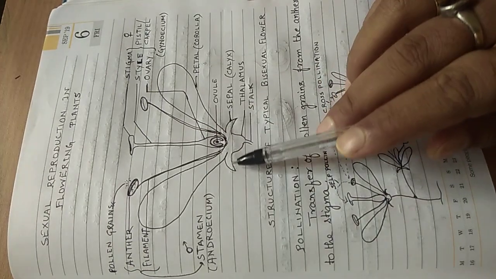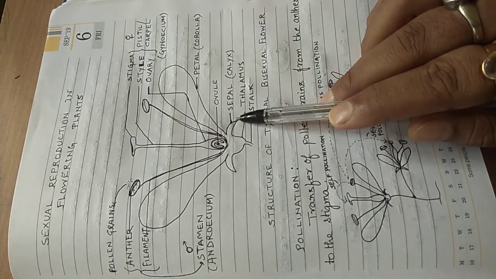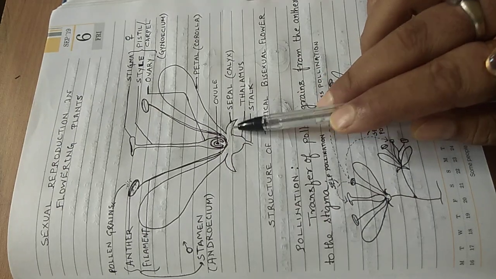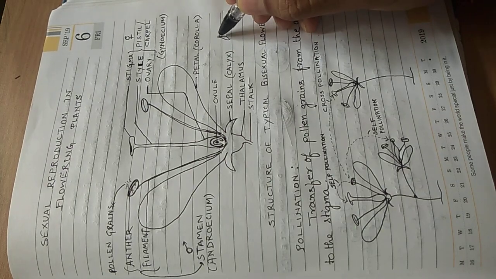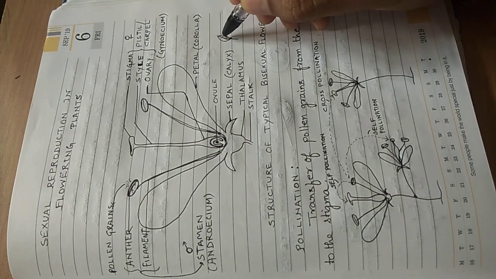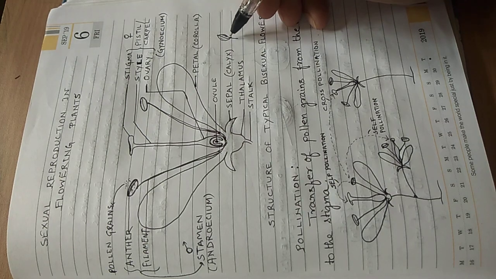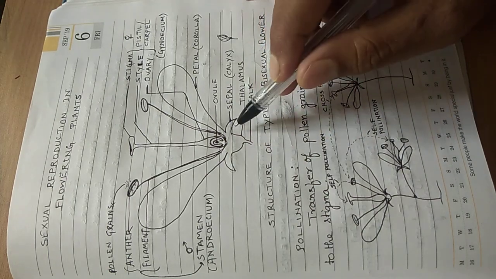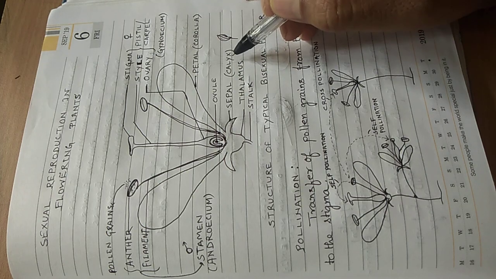The outermost part consists of small green leaf-like structures. These are called the sepals. The function of the sepals is that during the bud condition, you must have seen a flower bud, when a flower bud is in a closed condition like this, the sepals are protecting the internal delicate floral parts from mechanical damage by insects or other means. That is the function of sepals. All the sepals together are called the calyx. The collective name for all the sepals is calyx.